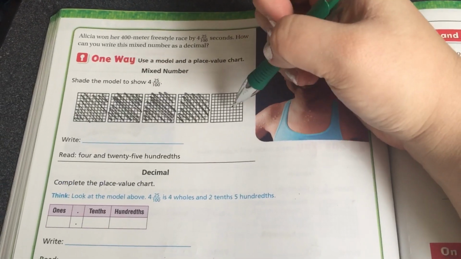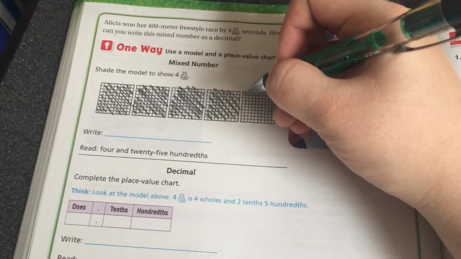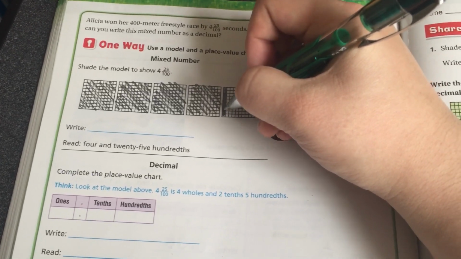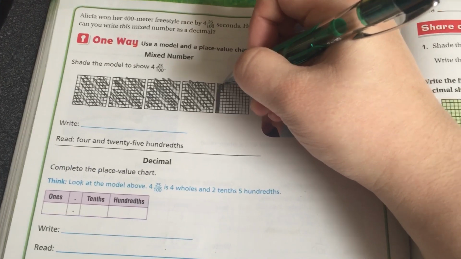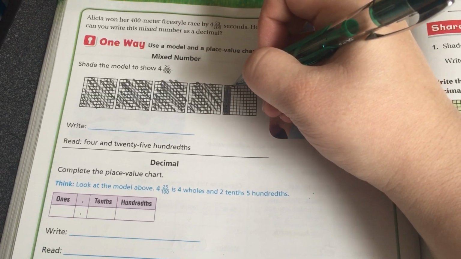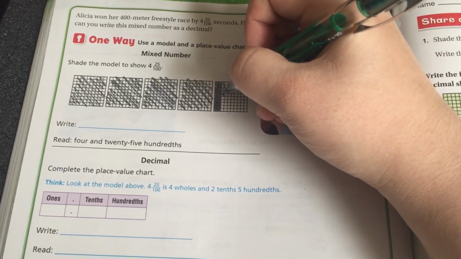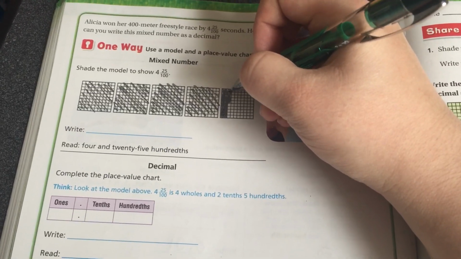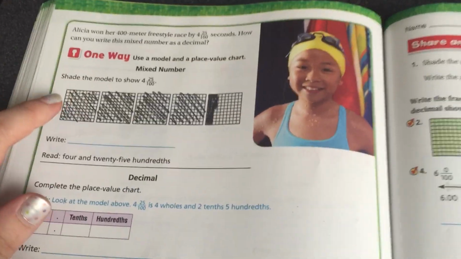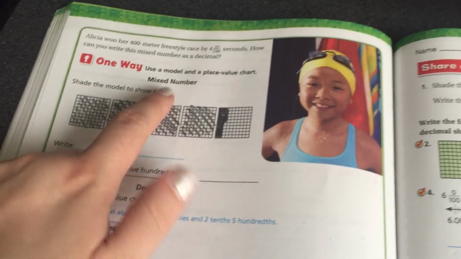And 25/100ths of the next model. So each stick is 10. So that's 10, 20, and then 1, 2, 3, 4, 5. So you can color yours in darker than I did if you want to, but I just kind of did it quickly. So this is my model that matches this mixed number.